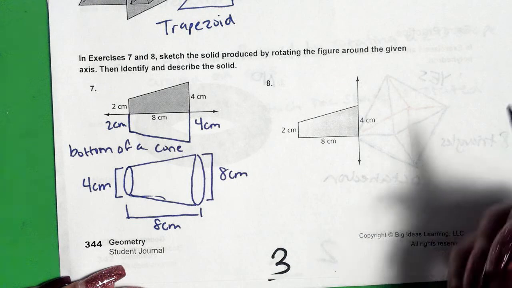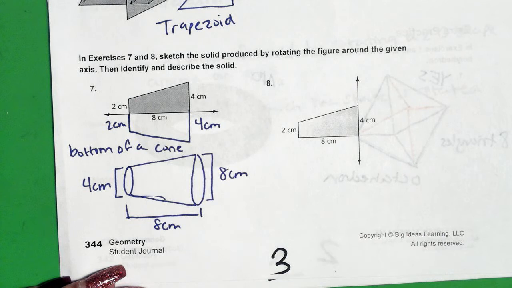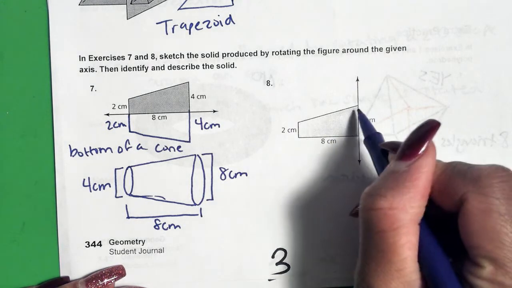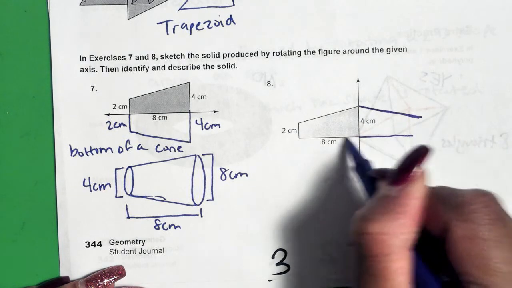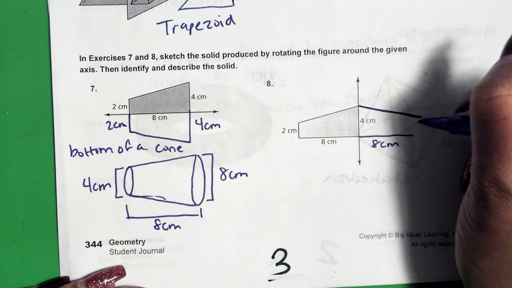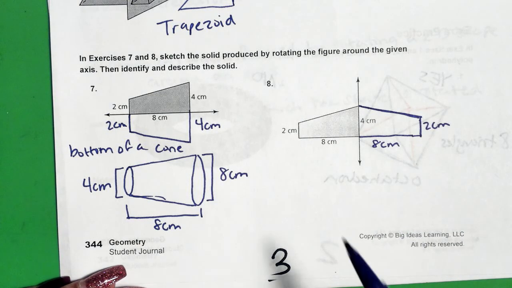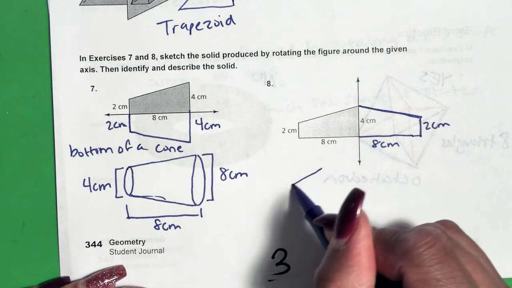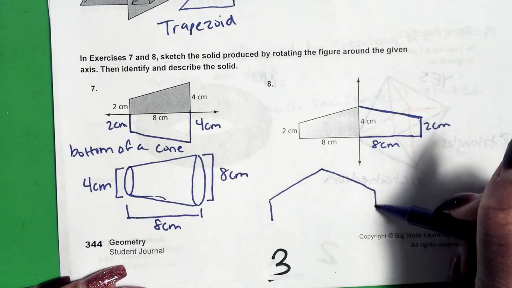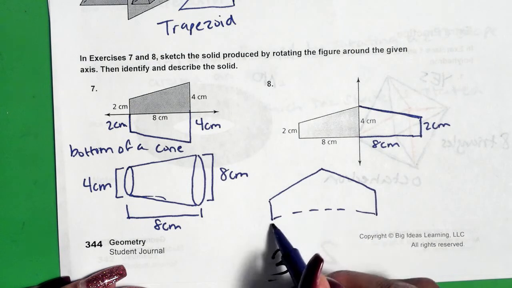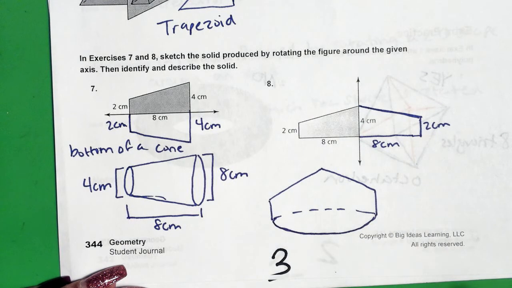So number 8, we'll do the same thing, but we're going to rotate it across the y-axis, so to speak. So in this case, we don't know what this measurement is, but we know this is long enough. This extends to the other side to also be 8 centimeters, and then the 2 centimeters still stays. So if I want to redraw this, if it rotated completely, this is what it would look like if I rotated all the way.